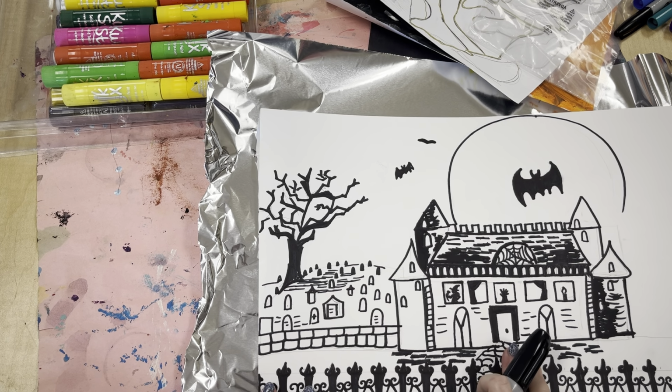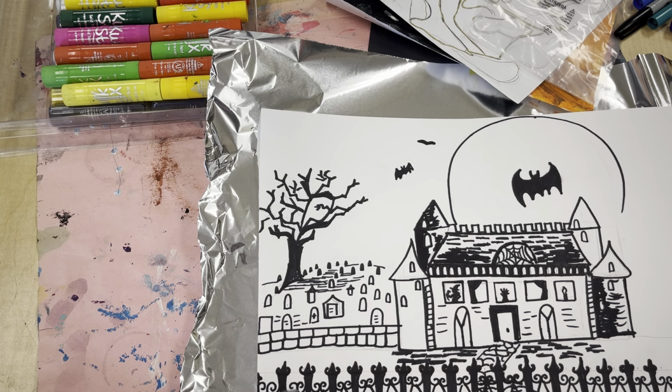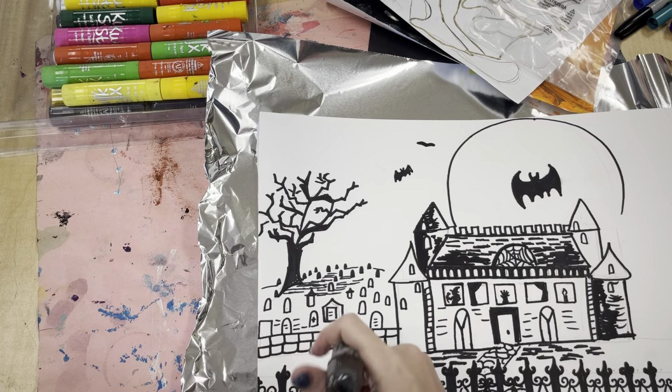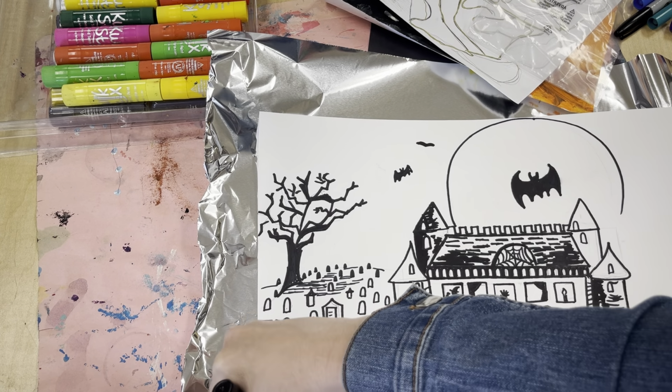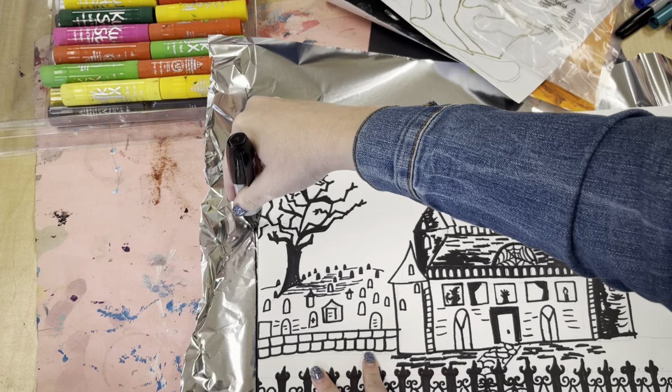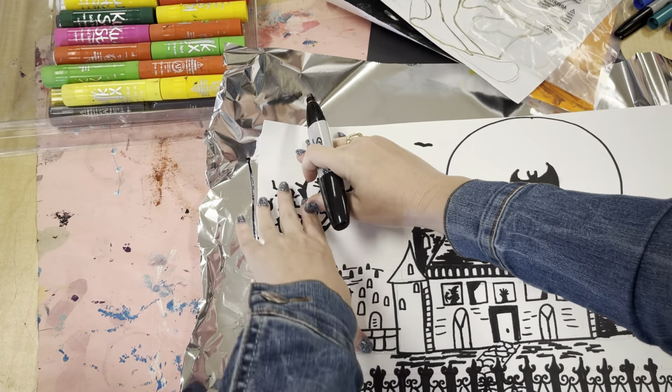So once you're ready to start printmaking on your tinfoil, the first step you're going to do is outline your paper onto tinfoil with a Sharpie. This will let you know this is where the ink is going to go.